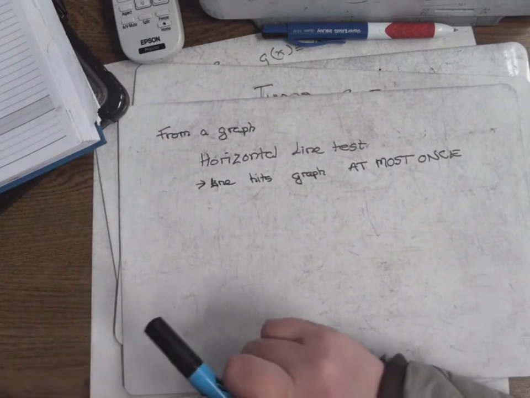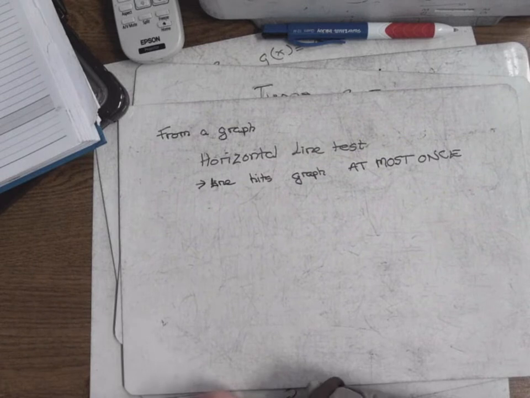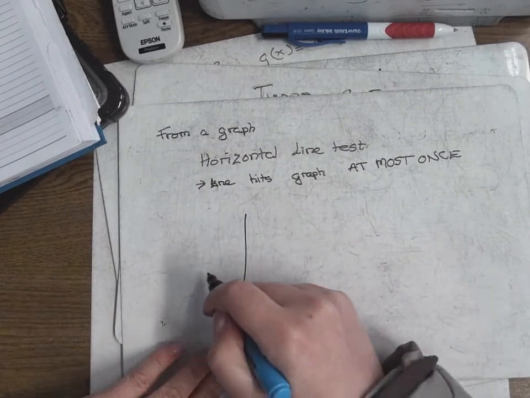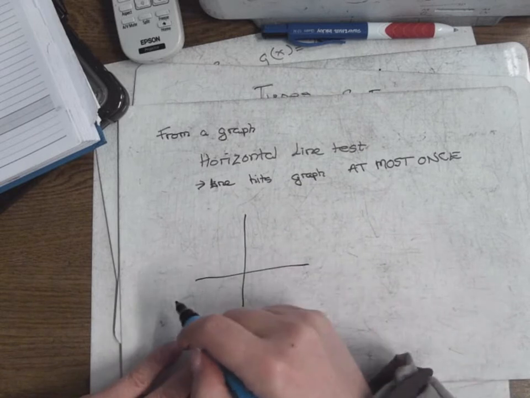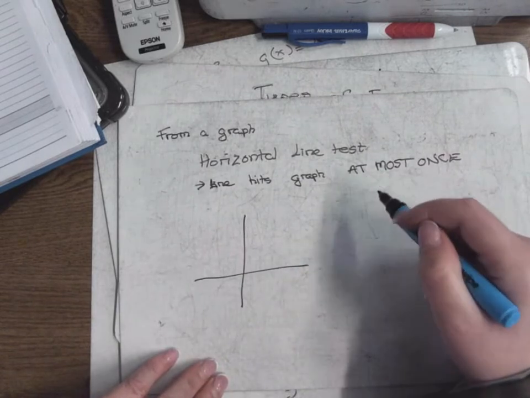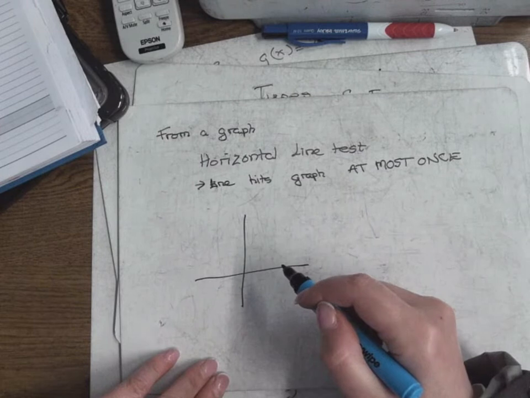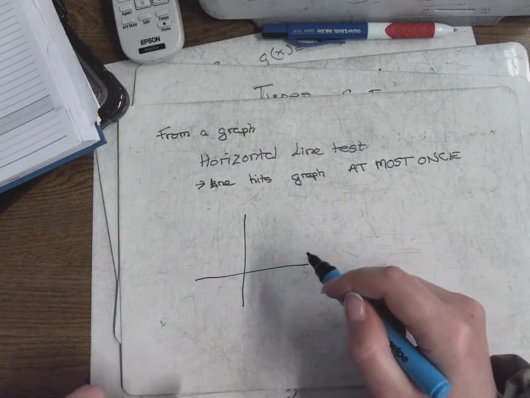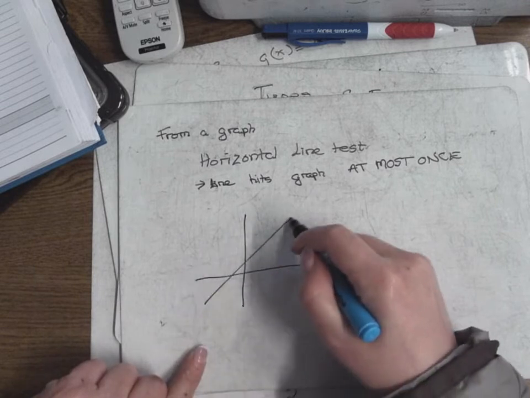Right, how can you tell from a graph? We do what's called the horizontal line test. So if you have a graph, any horizontal line hits it at most once. So here's the graph.